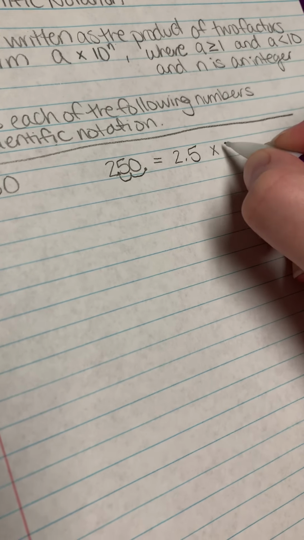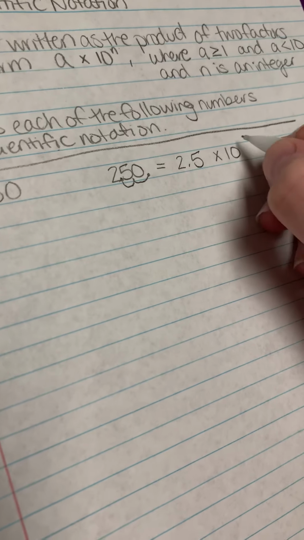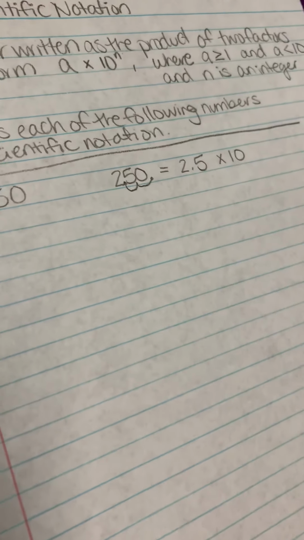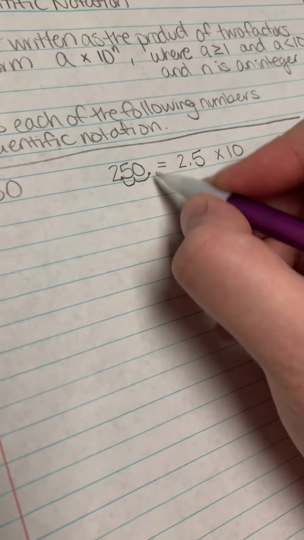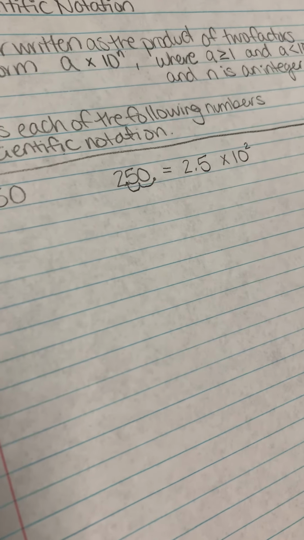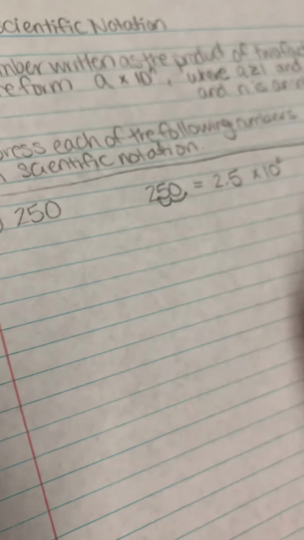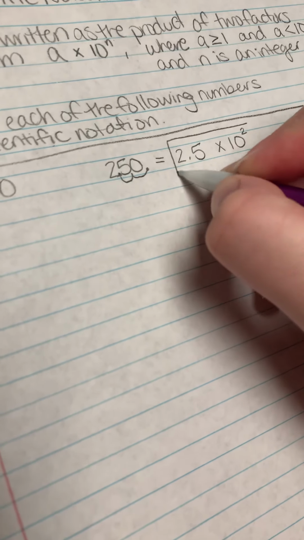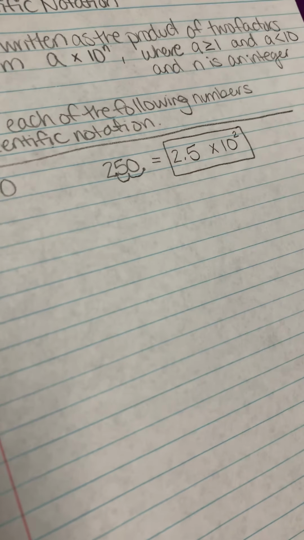And I'm going to multiply by 10, and the exponent is how many times I moved my decimal. So I moved it twice, so I'm going to multiply it by 10 to the second. So 250 written in scientific notation is 2.5 times 10 to the second.